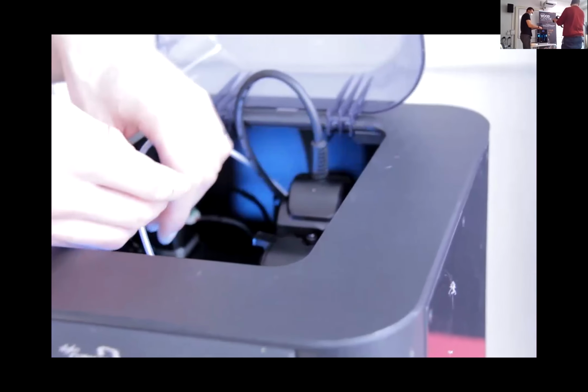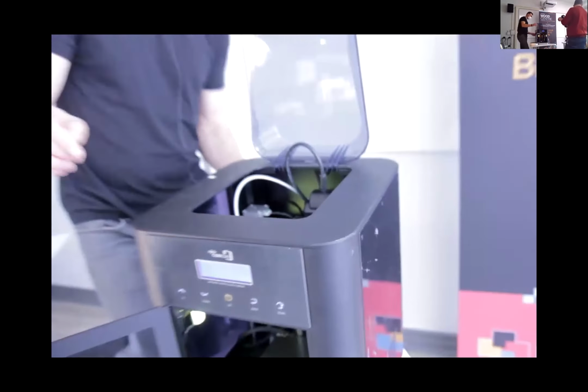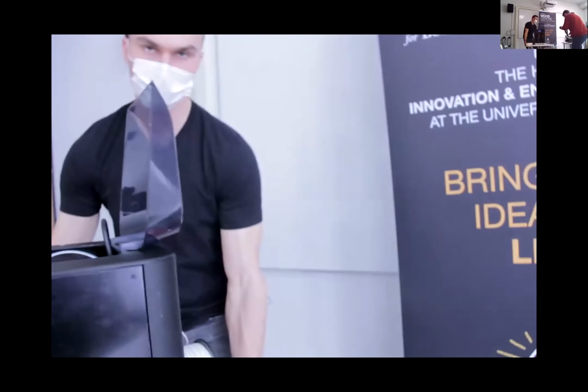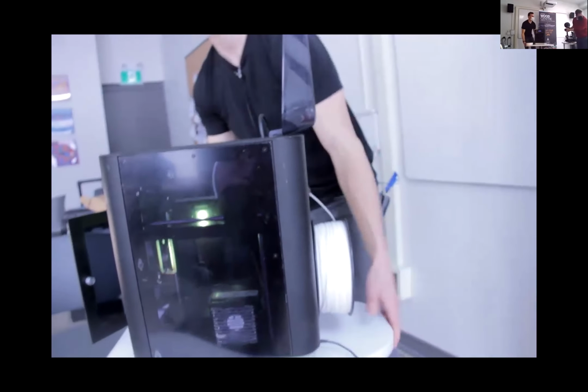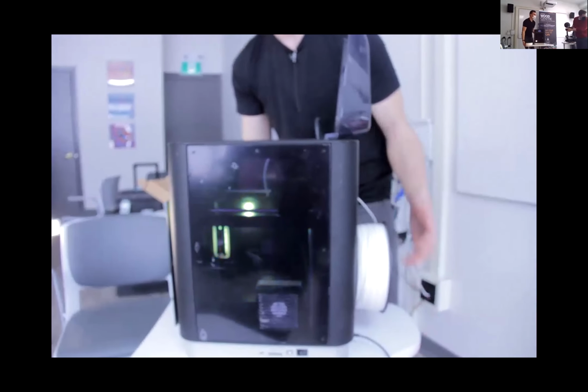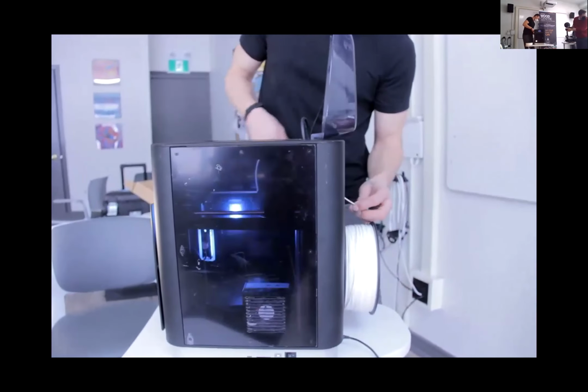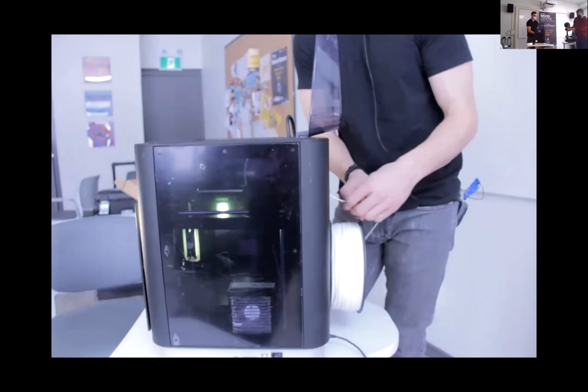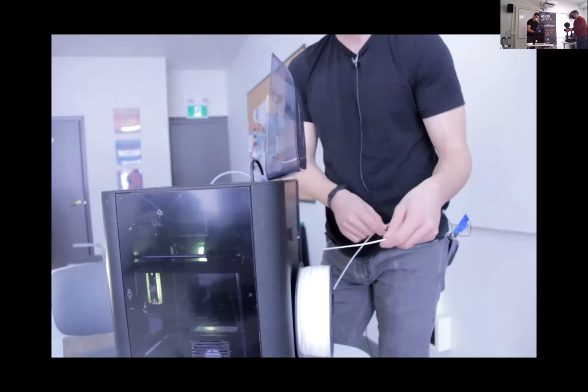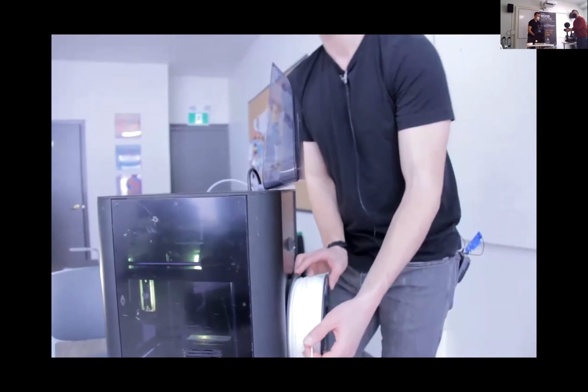Okay, so from the back of the printer, maybe you can see. I can't actually see. That's okay. Not too important. There's just a hole where the filament goes in, and we'll pull it out. Well, yeah, it looks good.